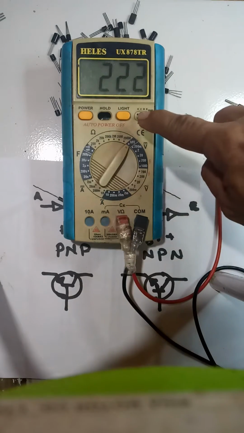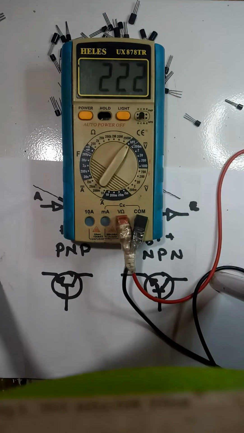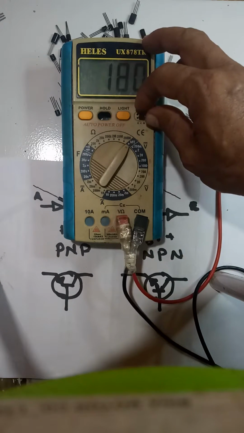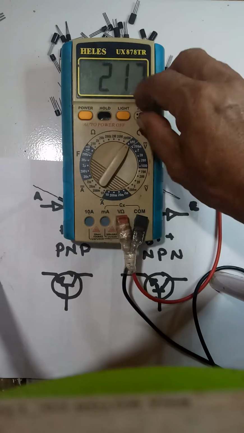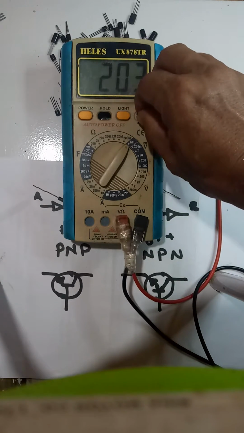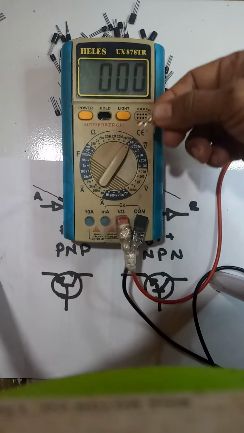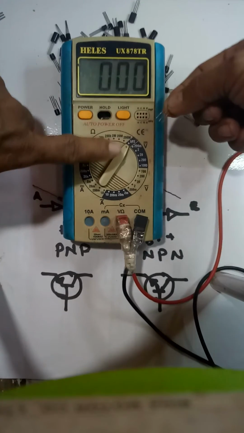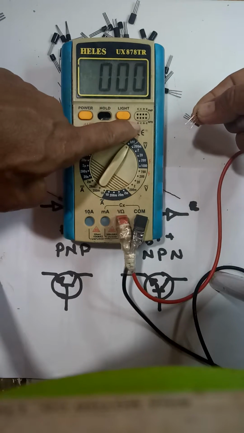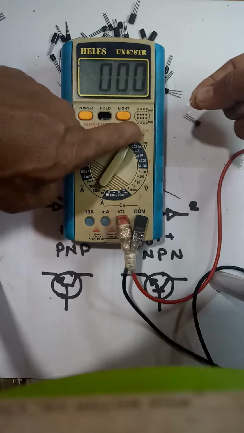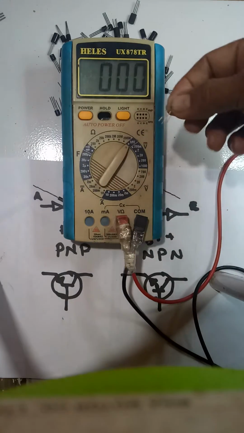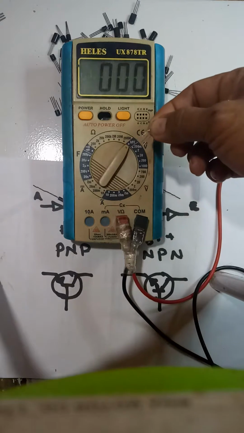It means this transistor has an amplification number of 222. So this transistor can amplify signal to this number. This is NPN and the correct position of the pins, emitter, collector, and base, according to our previous measurement.